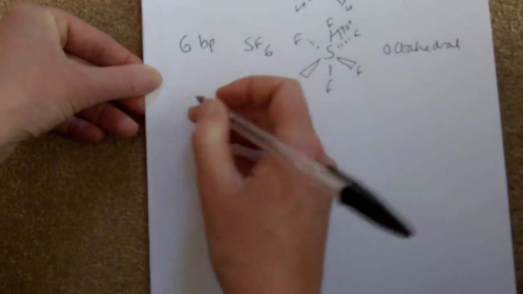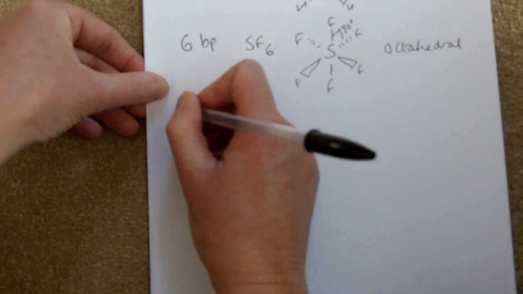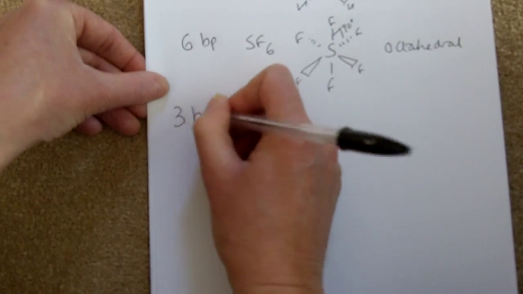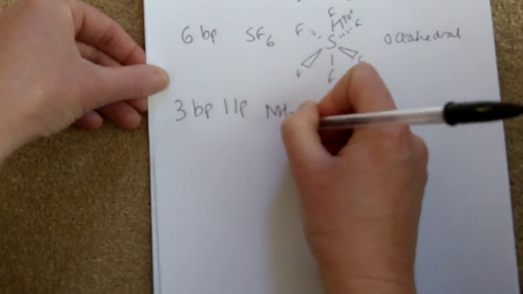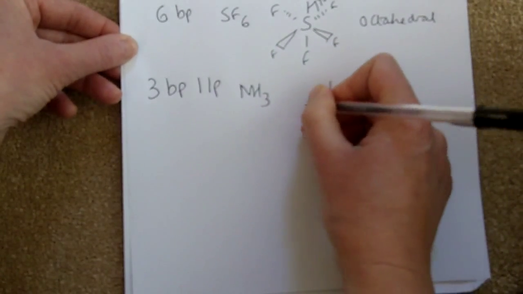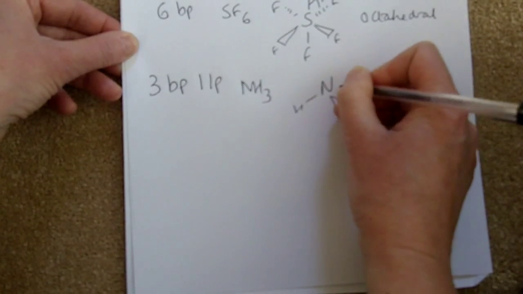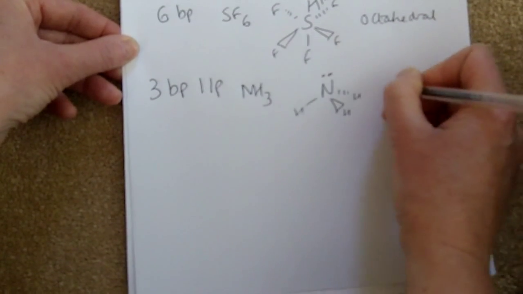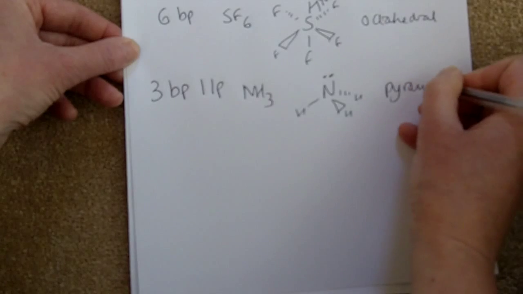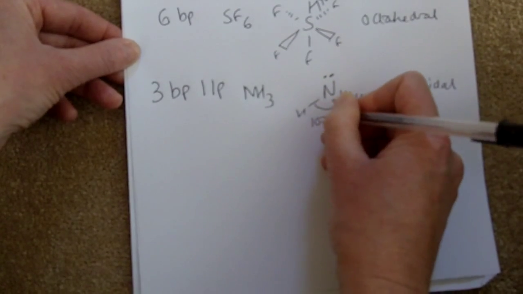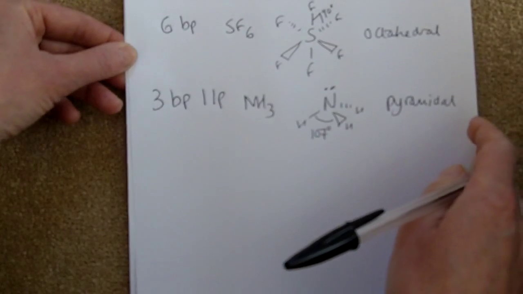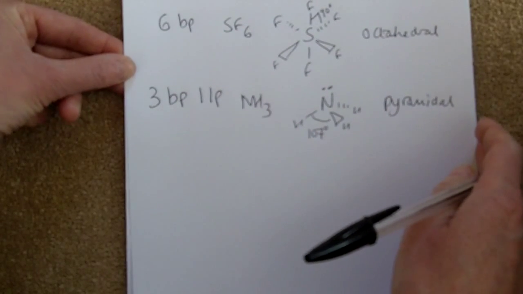If you have got, let's say, 3 bond pairs, 1 lone pair like ammonia, that shape is called pyramidal. But you've got to be careful with your spelling here as well. Pyramidal, and that has a bond angle of 107, because it should be 109.5, but you take off 2.5.